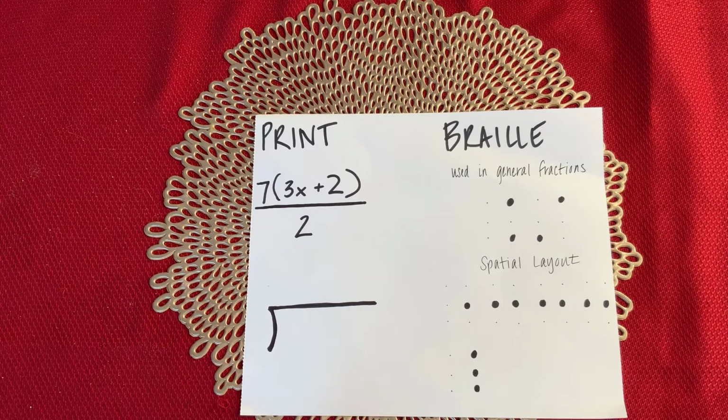The first one is called a vinculum. A vinculum is a long horizontal bar, and it is used as a grouping symbol. In Braille, the vinculum is typically used with general fractions or with radicals. You will learn these symbols when you study fractions and radicals.